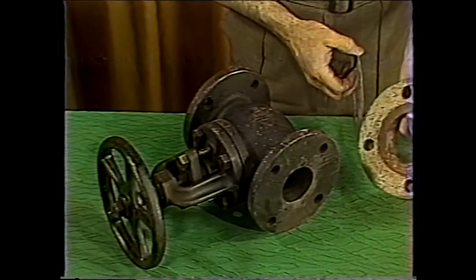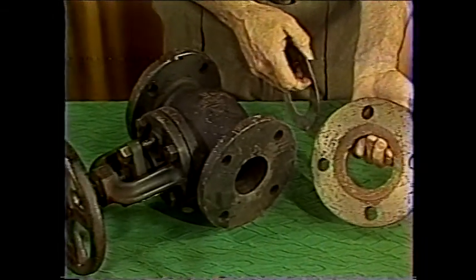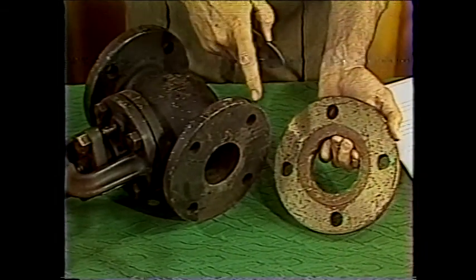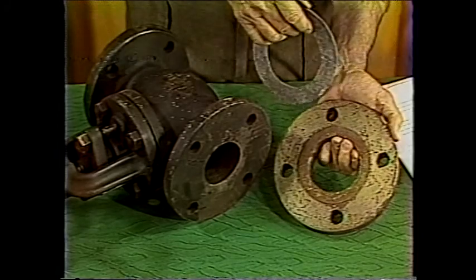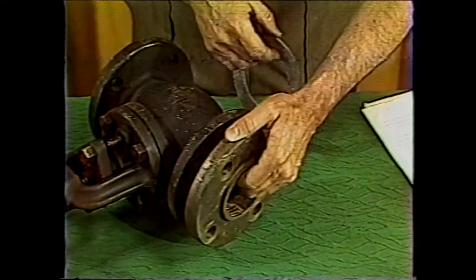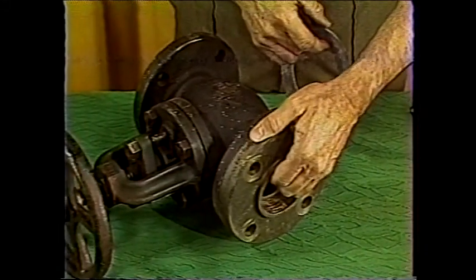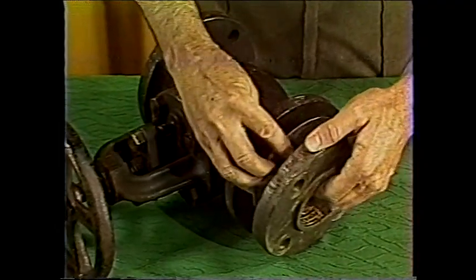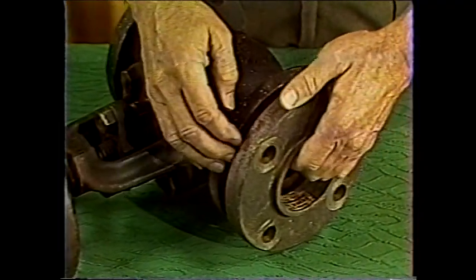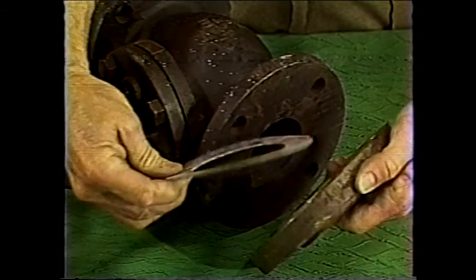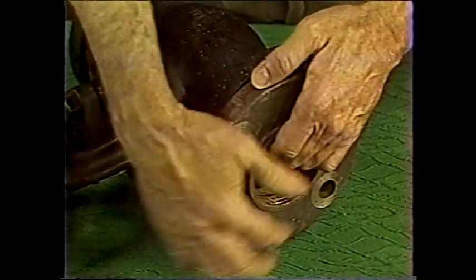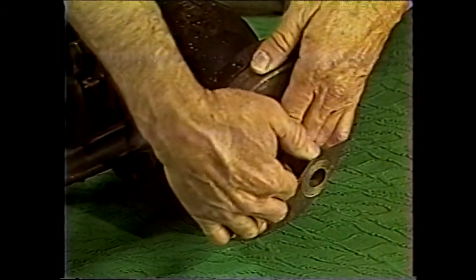Flanged connections are commonly used on larger size valves. In this case, a flange is either welded or screwed onto the pipe, and this flange is then bolted to the flange on the valve face. Normally, a gasket to serve as a seal is put in between the flanges before they are bolted together.